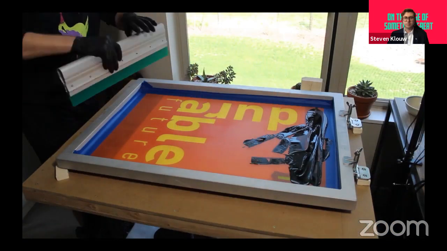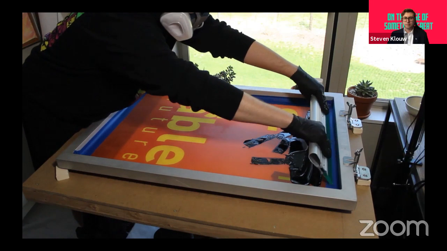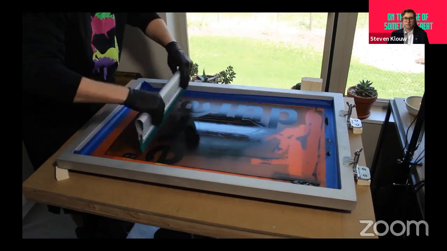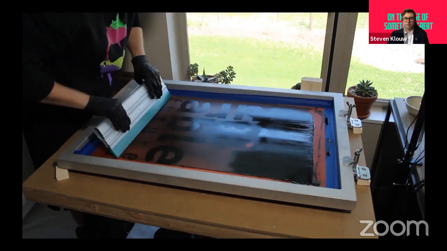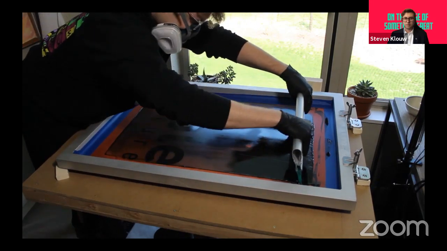For the print itself, I had to make a little bit of a modification to my press, mainly adding some spacers for the hinges to sit on so that I could fit my board underneath the screen without damaging the screen.